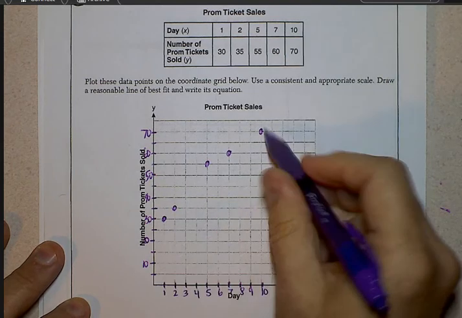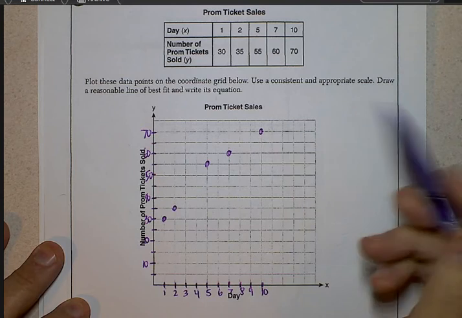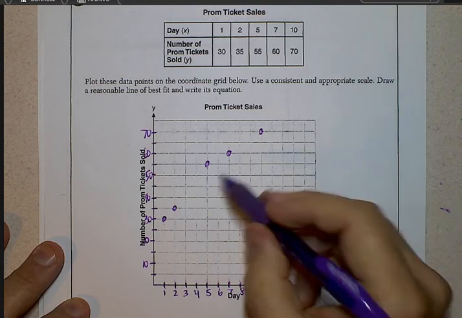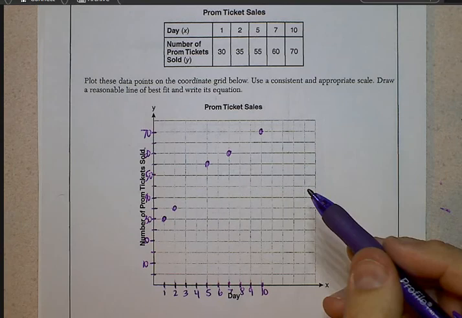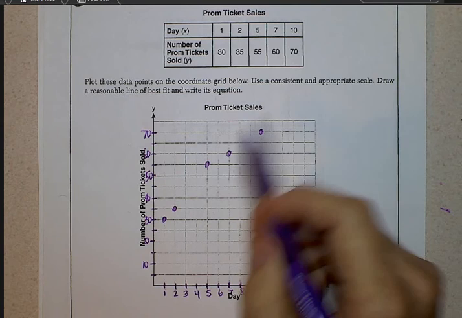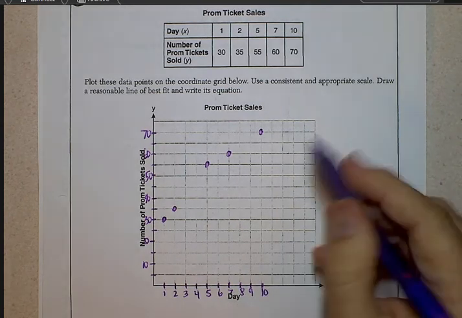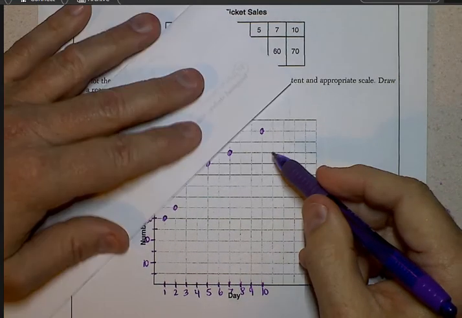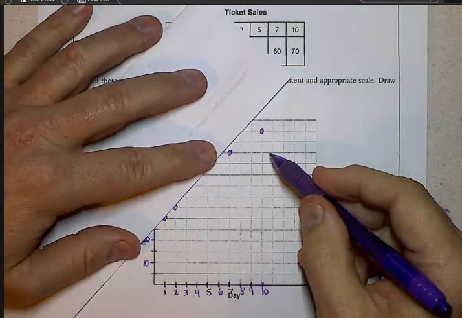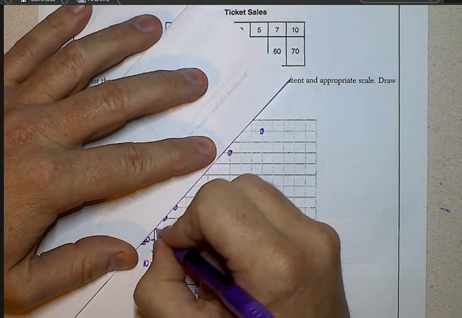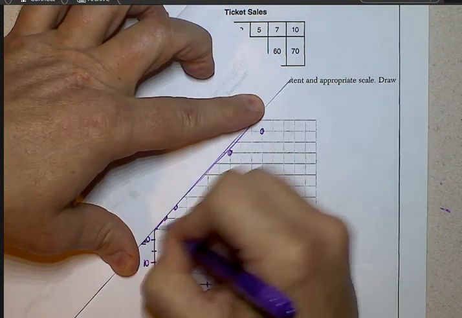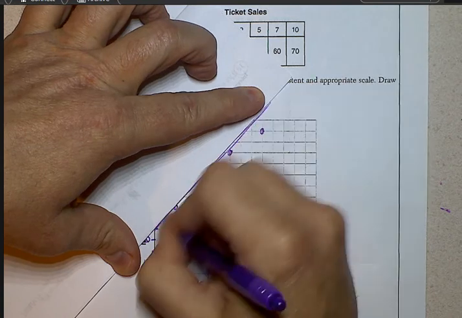Again, this is a scatter plot, so the points won't line up perfectly, but what you want to do is draw what's called the line of best fit, which is going to basically be the averages of what you see here. So it's going to be some line that kind of goes through the points, maybe like this. All right, so kind of through the middle.